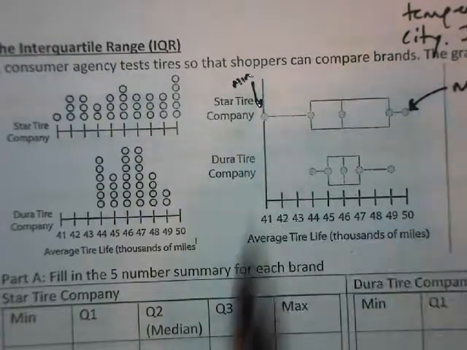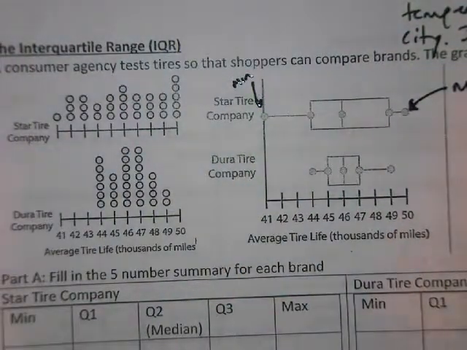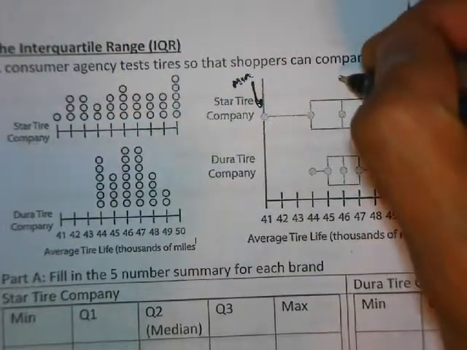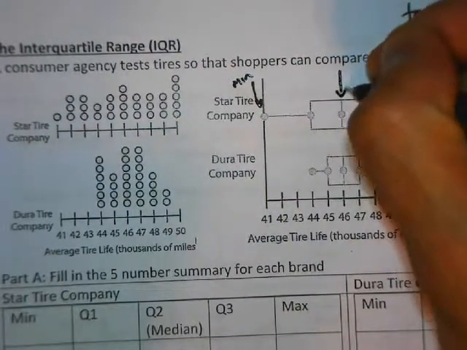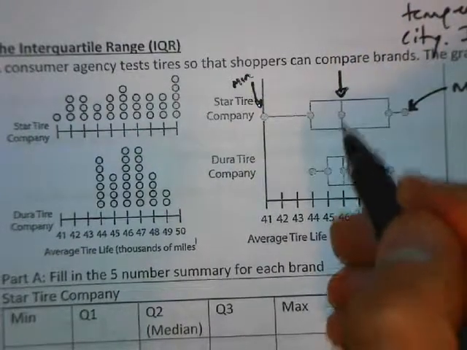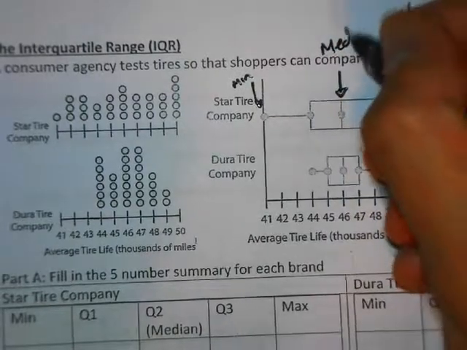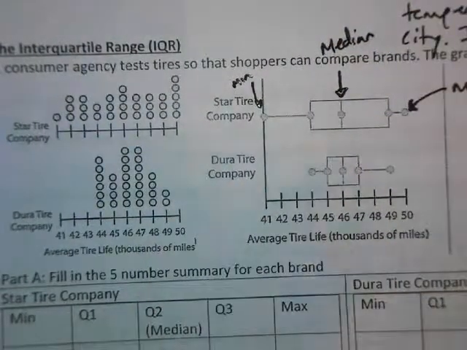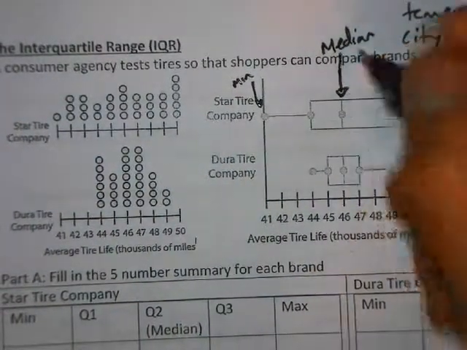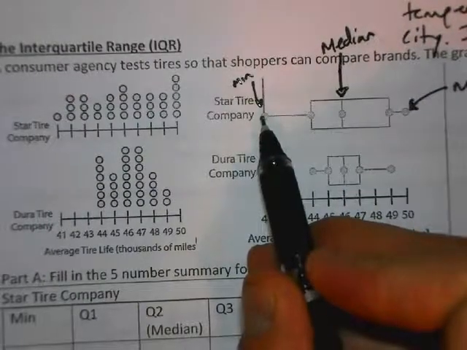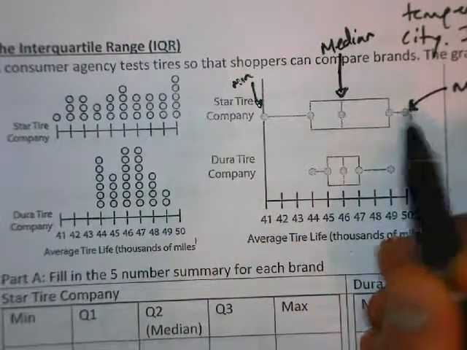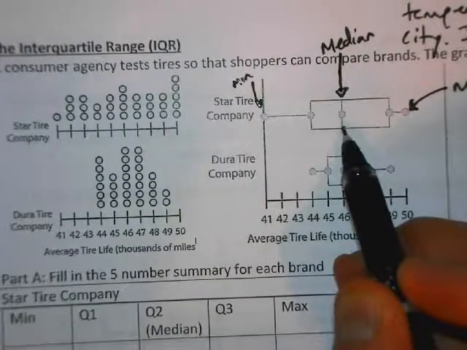That's not the only thing a box and whisker plot shows us. The box and whisker plot also shows us the midpoint. This is the midpoint, this line in the very center. And what you should have seen is that the midpoint is the median. So we've got the lowest number, we've got the highest number, and we've got the middle point.